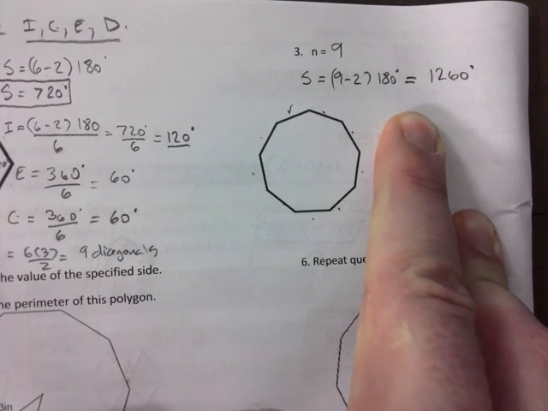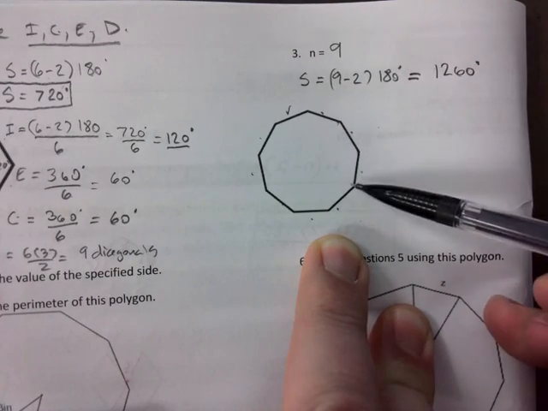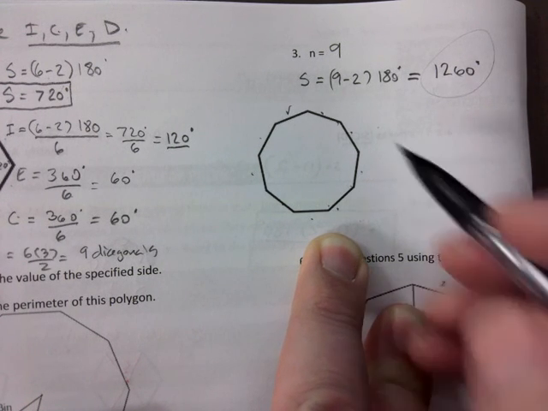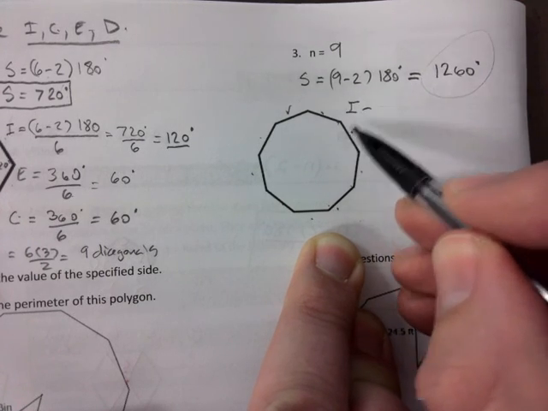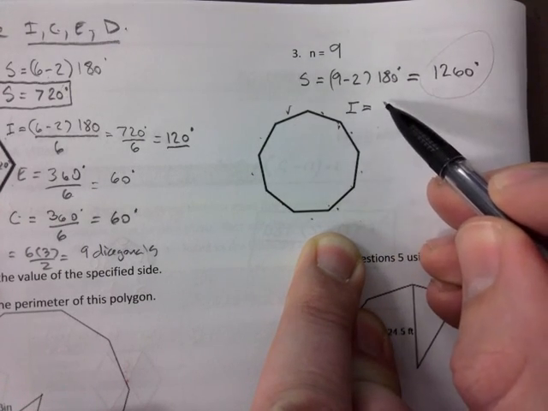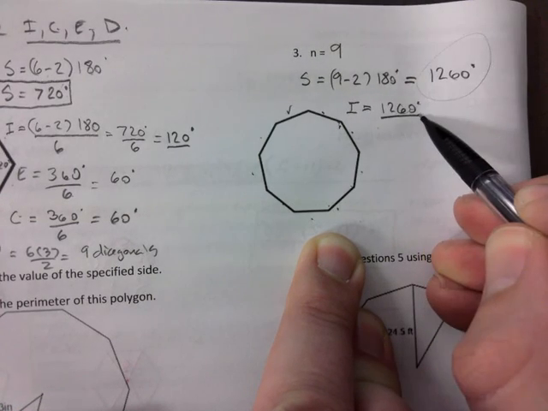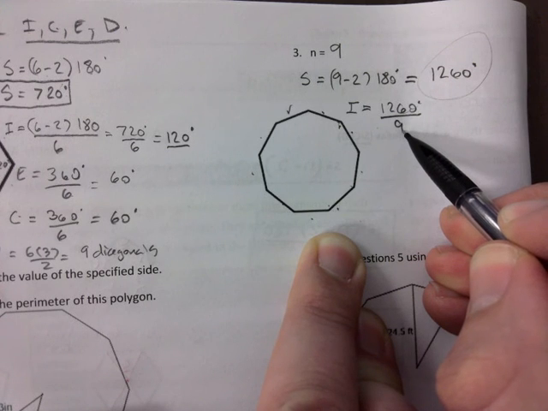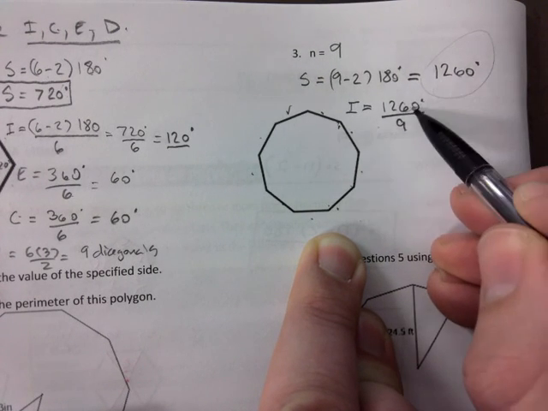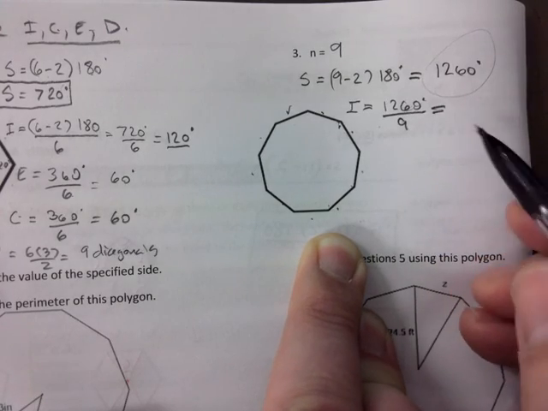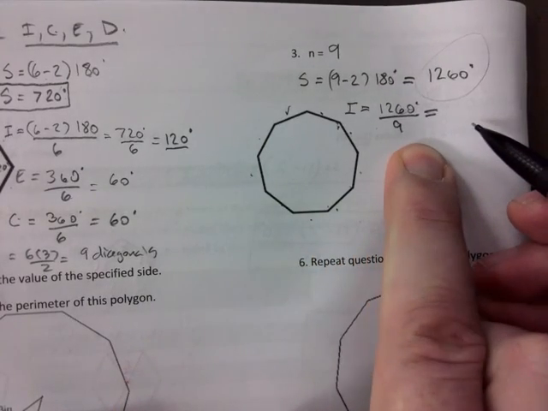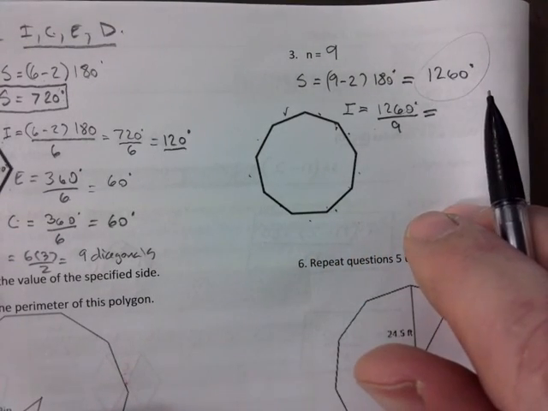So what did I just find? That all of these interior angles, if I add them all up, it would add up to 1260. Okay? It works for a triangle, works for a square, works for anything. Then the interior angle, just one of them, can we just say that it's going to be 1260 divided by 9, right? You can use the formula from scratch, but if you already know what they all add up to, just divide that by 9. And I'm going to do that on my calculator here, and that's 100 and... No. Let me check.